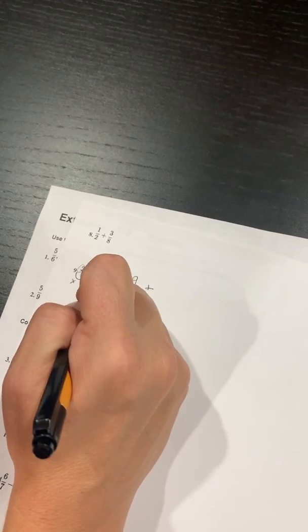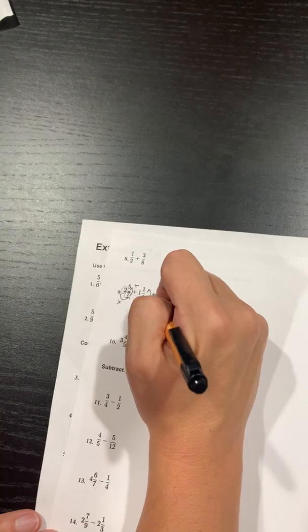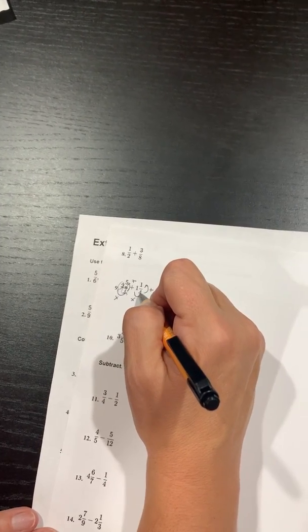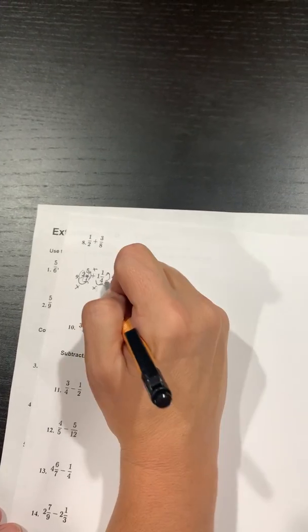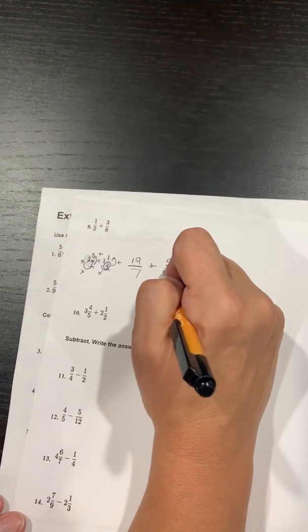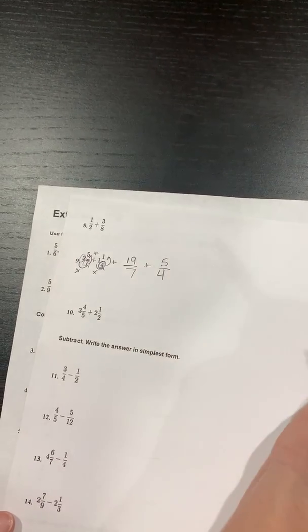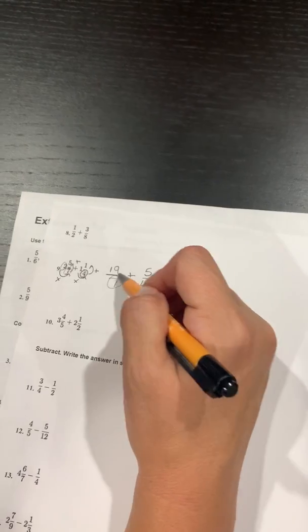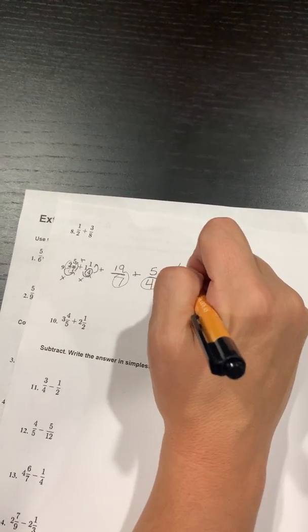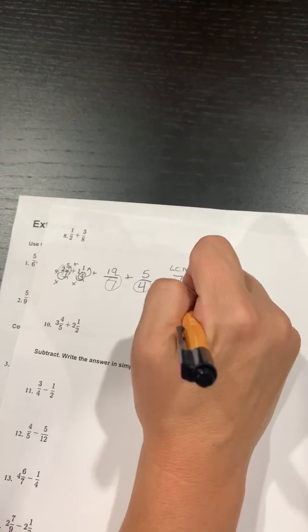Plus, same thing over here, 1 times our denominator plus our numerator. So 1 times 4 is 4, plus 1 is 5. So that's 5, and then I keep it over the same original denominator of 4. So now I have 19/7 plus 5/4. Now we're back to where we started in the last problem. I need to find my common denominator, or my LCM. So 7 and 4, I have to find that LCM.